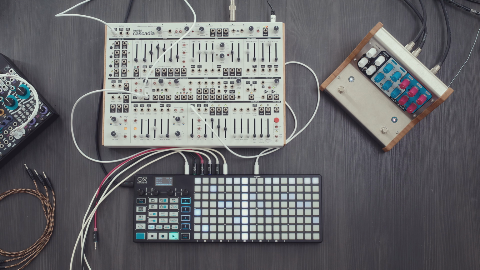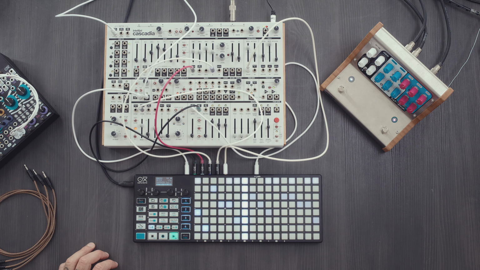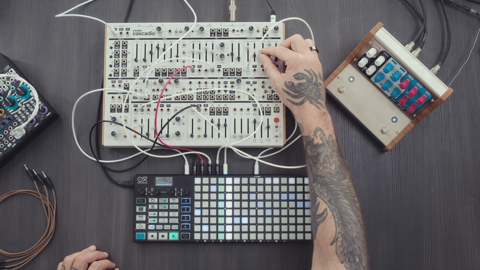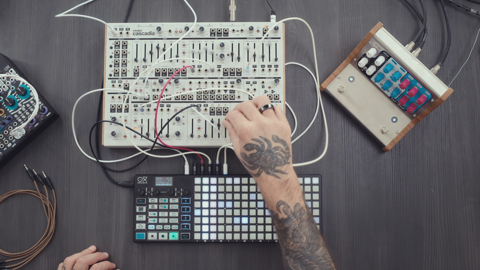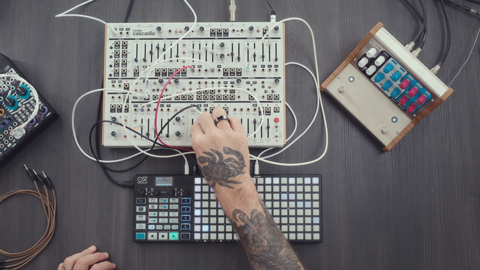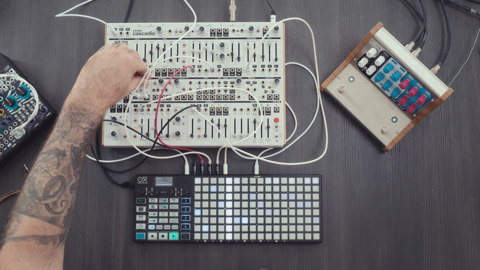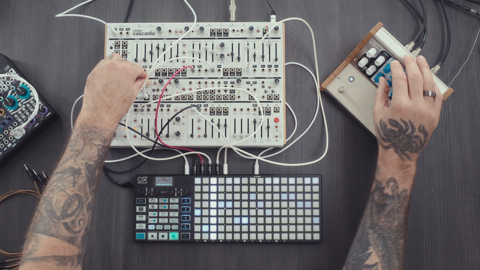How can you transform a simple sequence into something like this? Modulation, that is the key. Taking advantage of modulations is a great way to step up your sequences. OXI One offers you many ways to do that, both via CV and MIDI.